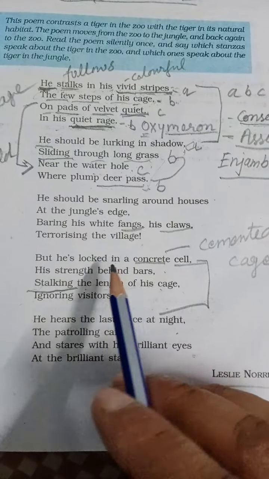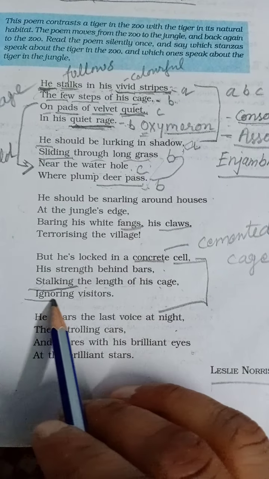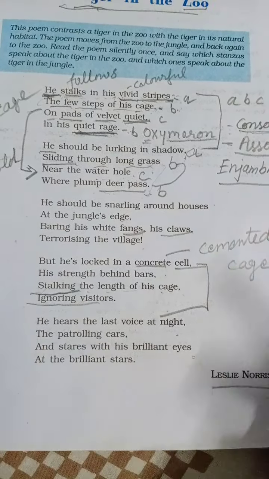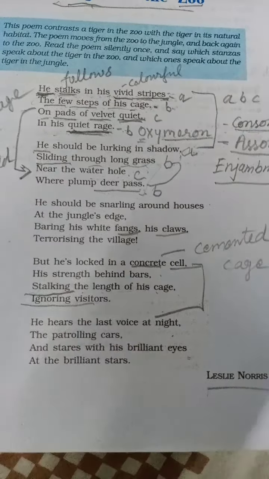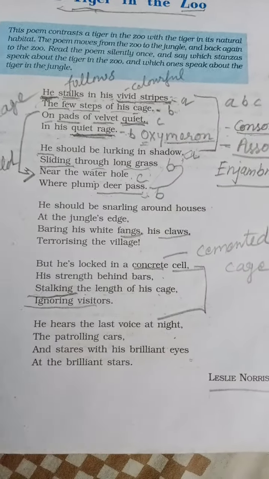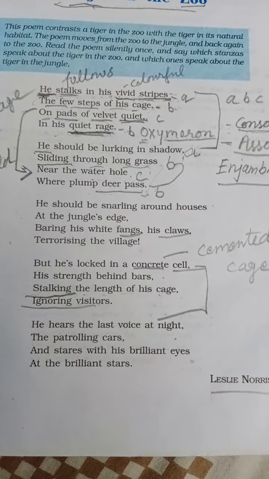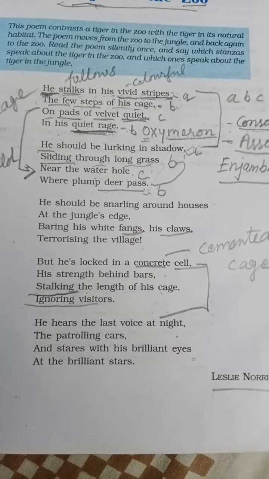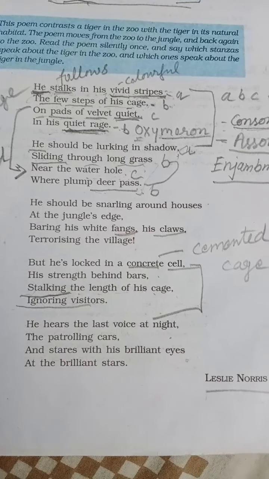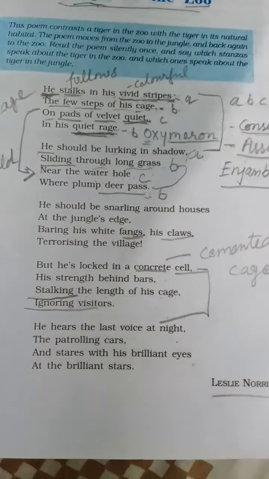And normally when we go to a zoo, we see the animals behind bars and we throw stones in order to tease them. We think ourselves more powerful when we see the powerful animal inside the cage.